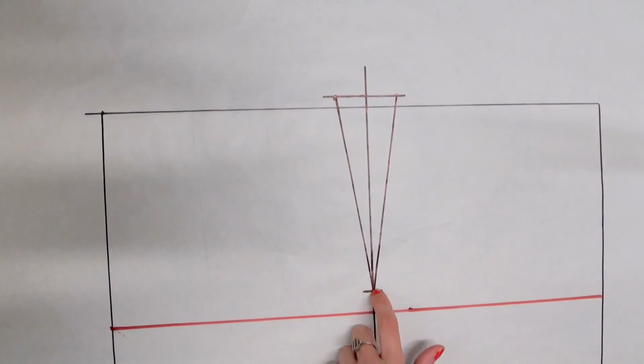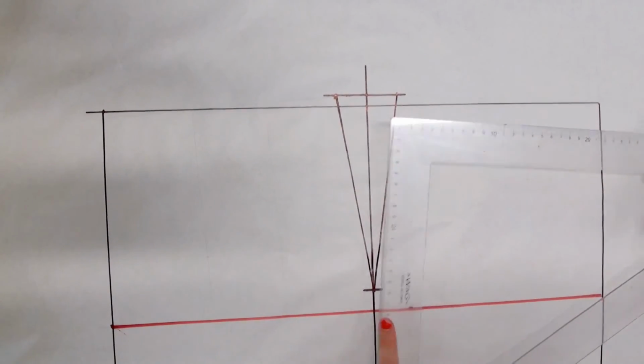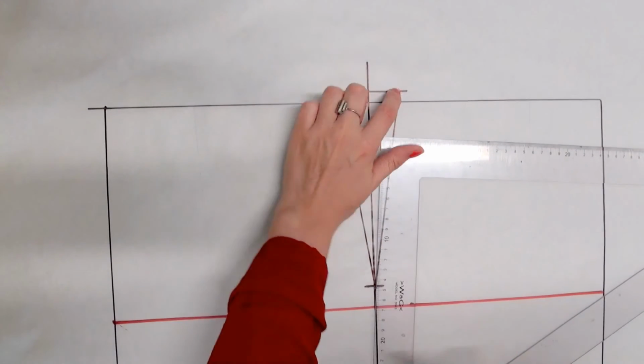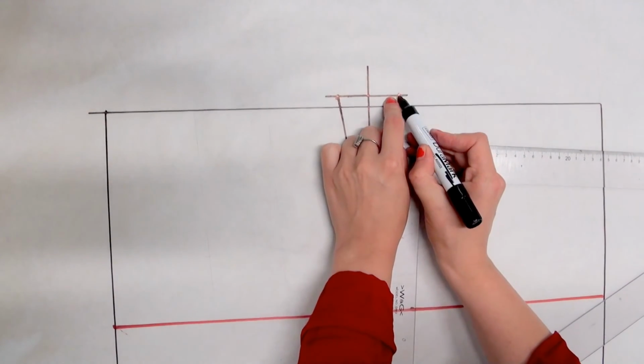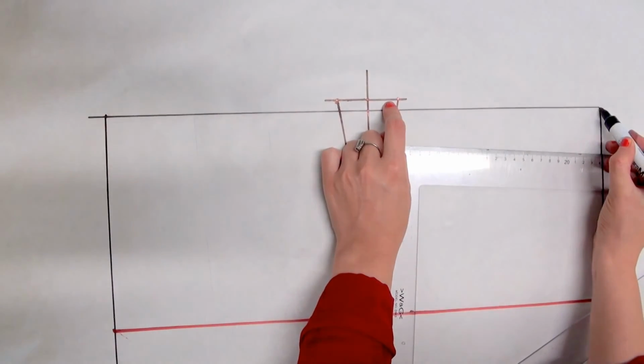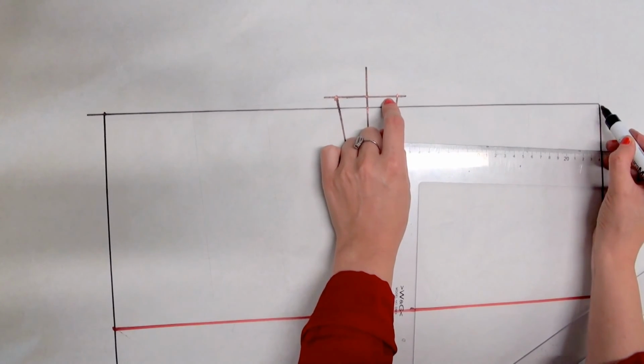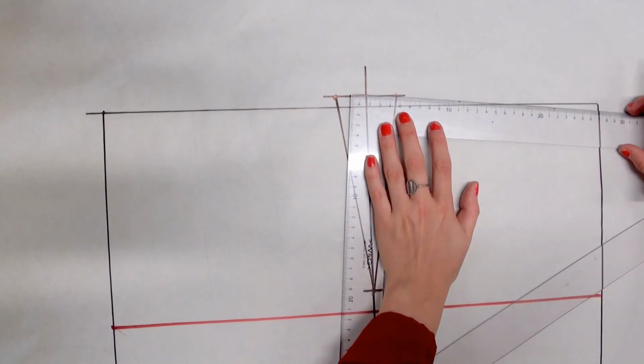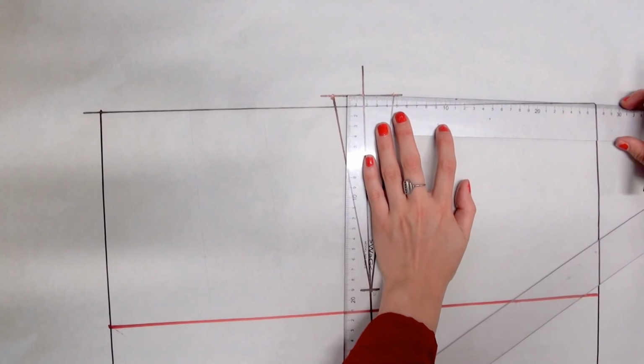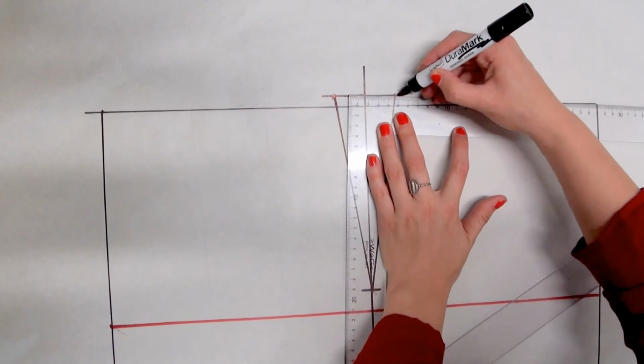Probably could have been a little bit more accurate there. Okay, now what we want to do is from this point in the front, we're going to join with an angled line back to the original centre front line here. Okay, so I'm just angling my ruler till I'm intersecting both points.